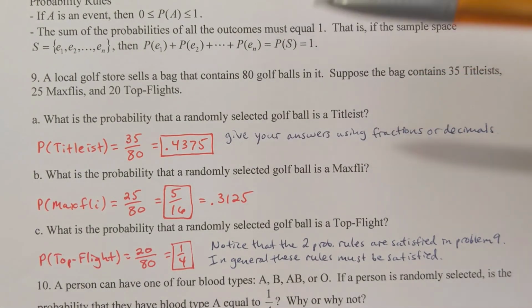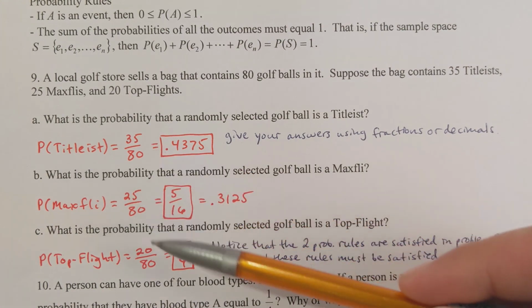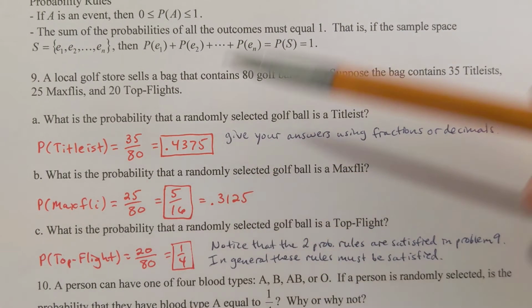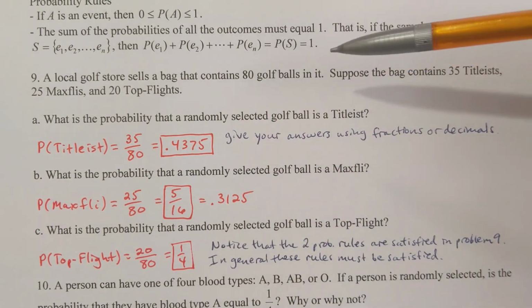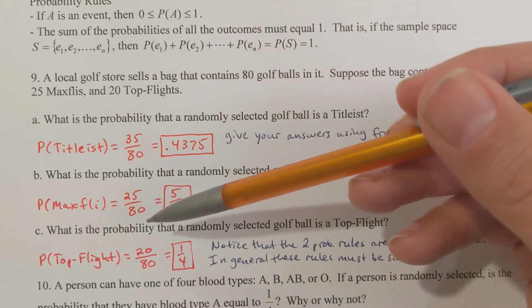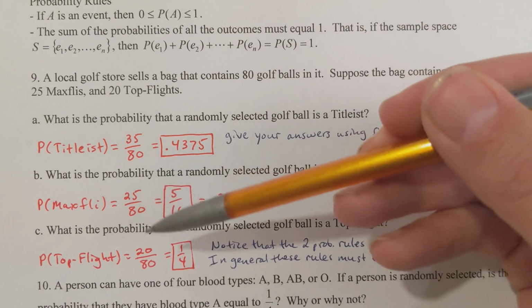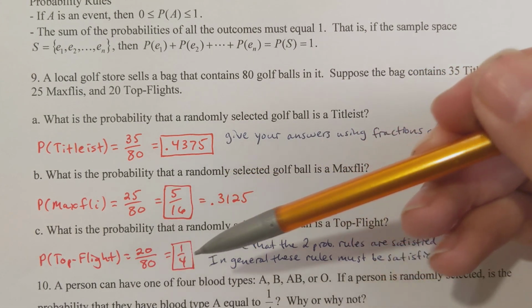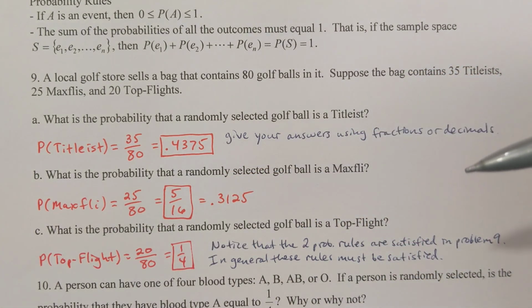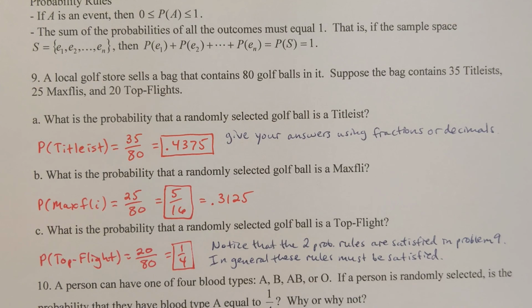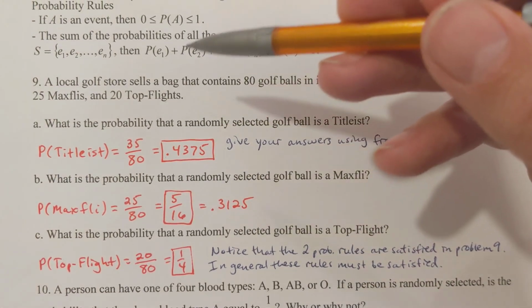So now what I'm saying is if I add up these fractions here, I should get 1 exactly. I've got my common denominator of 80. 35 plus 25 is 60, plus 20 is 80. 80 over 80 is 1. That always needs to happen whenever you do anything at all with probability stuff. These two rules always need to happen.